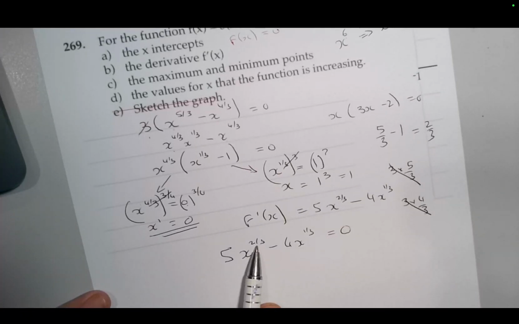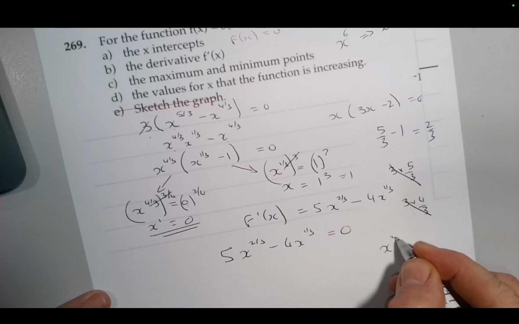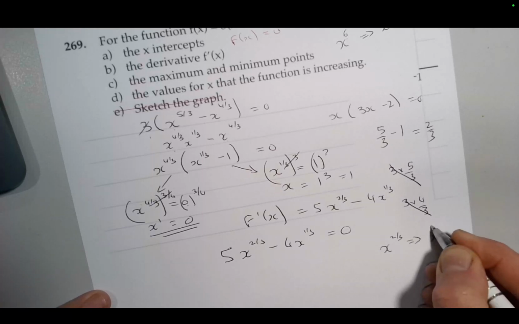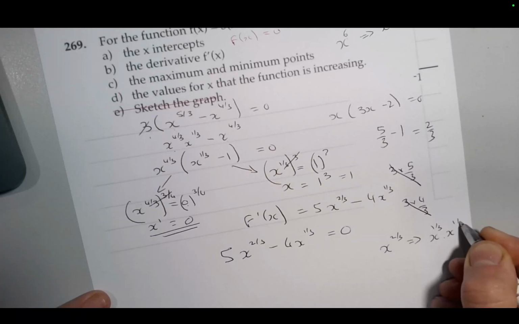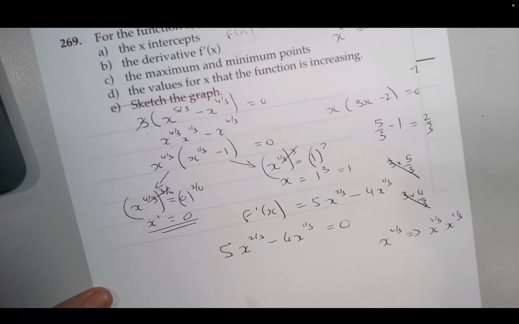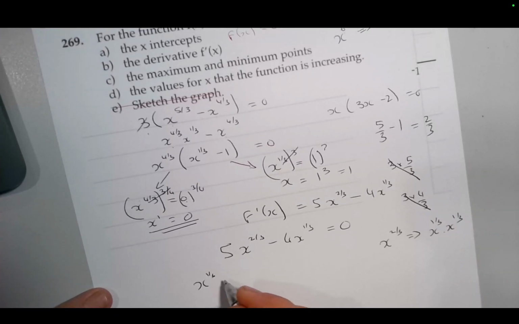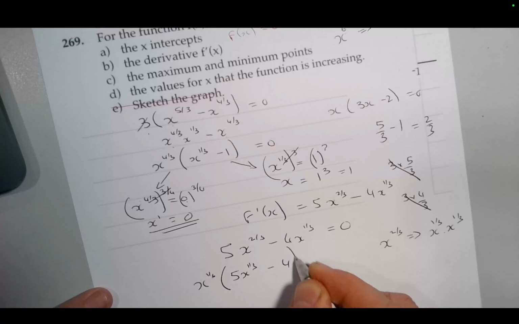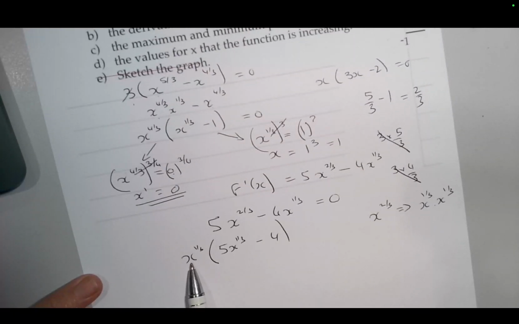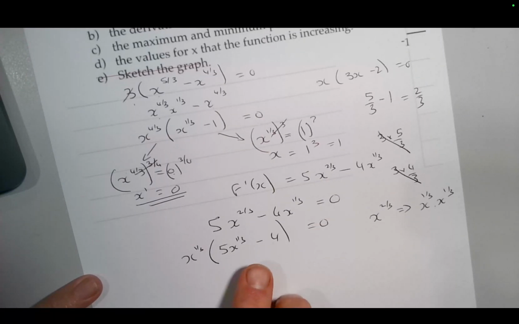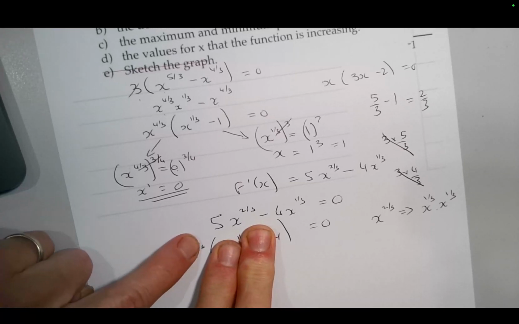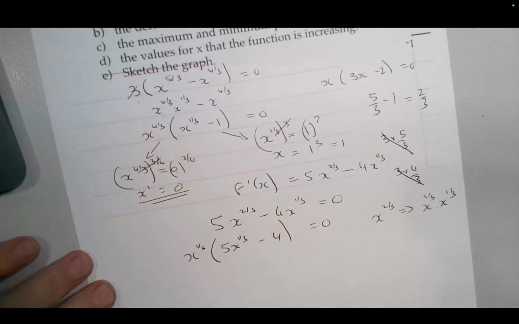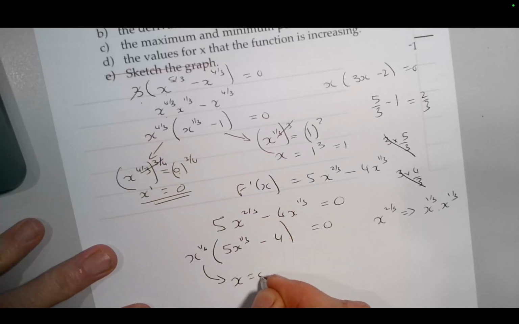Can you see that x^(2/3) is like saying x^(1/3) times x^(1/3)? So we can take a common factor of x^(1/3) out. What's left? 5x^(1/3) minus 4. Let's just check: x^(1/3) times that would give you that. Yes. Okay, one solution: x^(1/3) equals 0, so that means one solution, x equals 0.